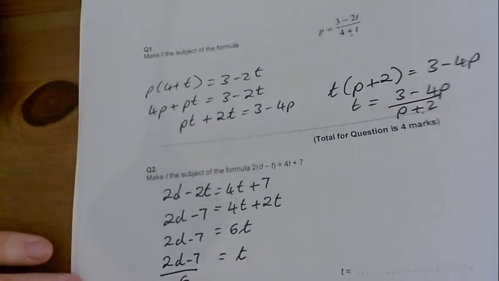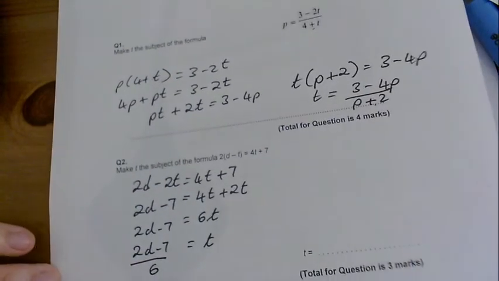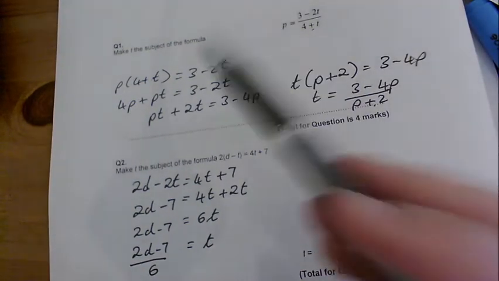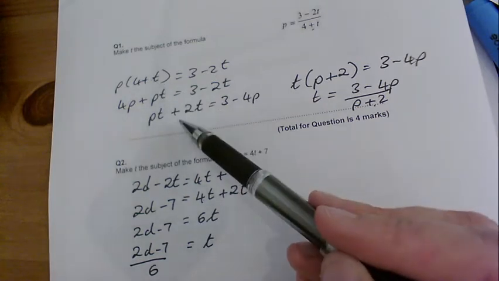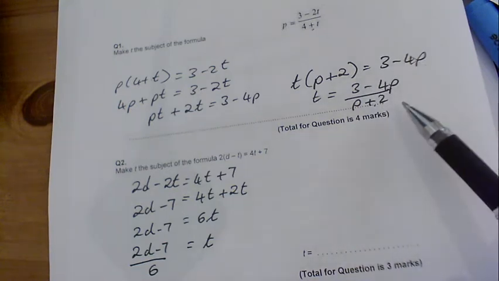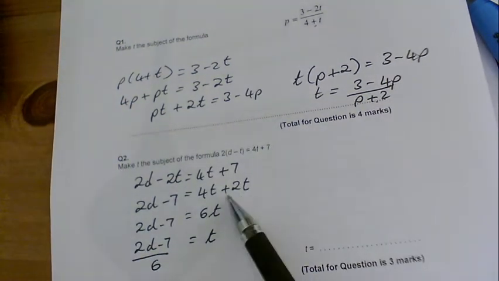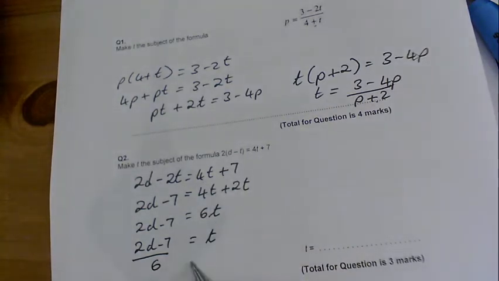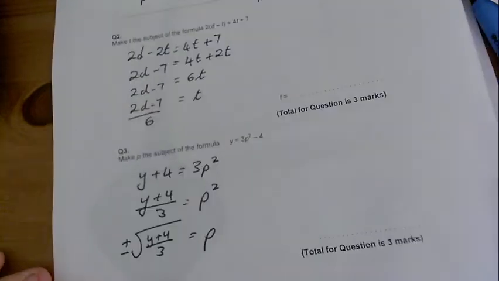Right, and that's the first 3 questions. So, in terms of marking, you get 1 mark for multiplying across, 1 mark for getting all your t's to one side, 1 mark for factorizing, and 1 mark for the final answer. 1 mark for expanding, 1 mark for getting the t's together, 1 mark for the answer. 1 mark for getting the 4 to one side, 1 mark for dividing by 3, and 1 mark for the plus or minus. You will not get the mark if your plus and minus is not here. You would just lose that last mark.